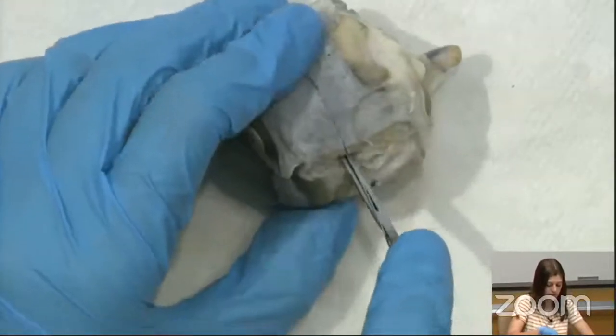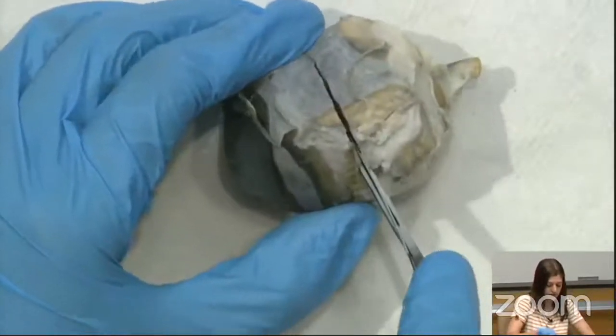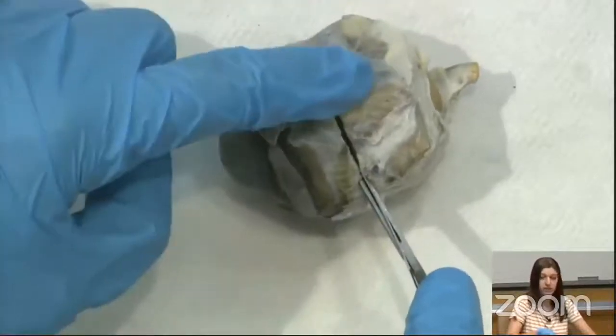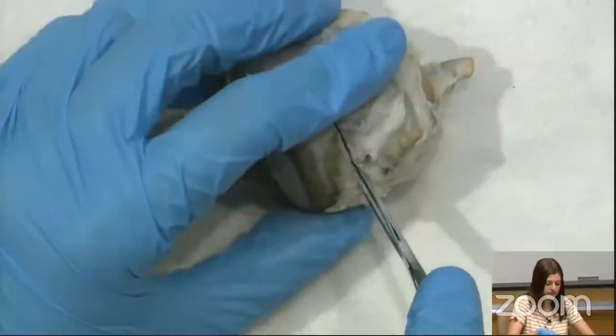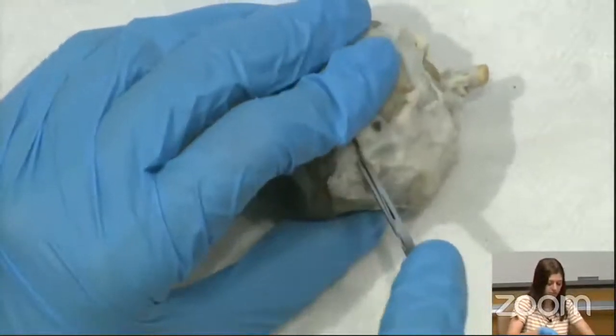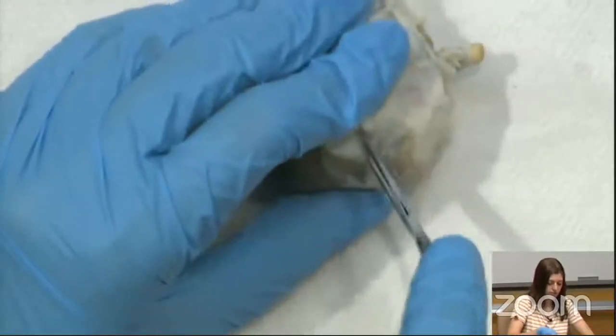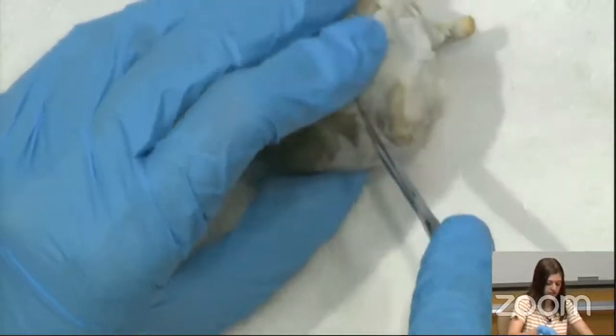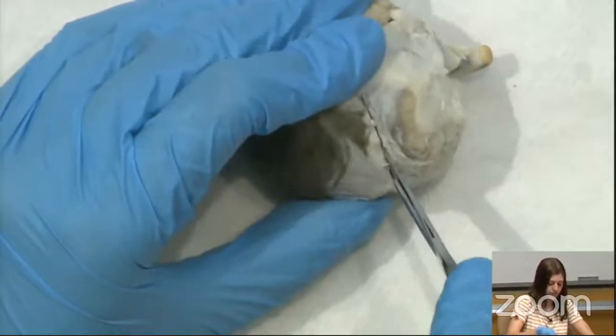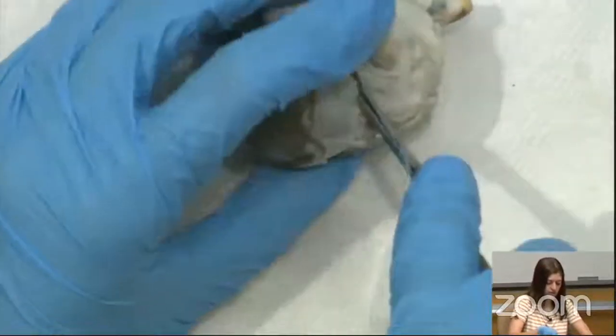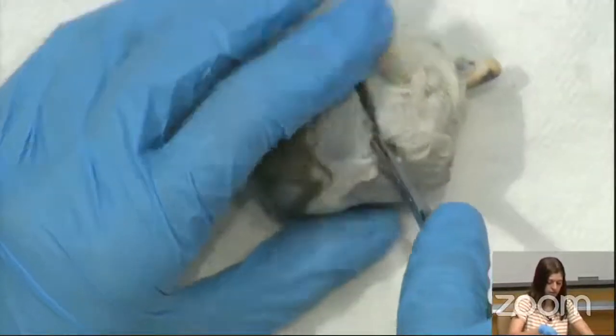I'm just going to go all the way around. And you can look and see some of the muscle is still here, the muscles that we talk about that move the eye around while you're trying to look at different things around you. Almost all the way around.